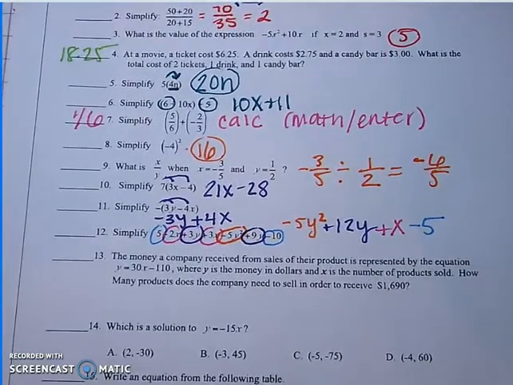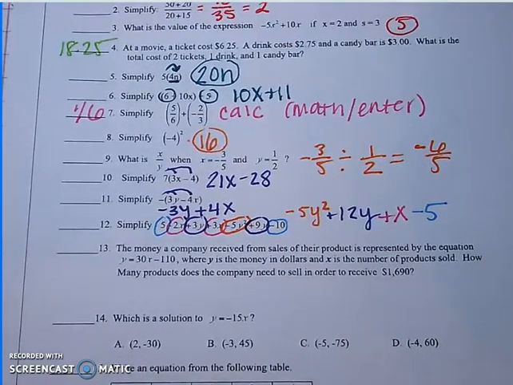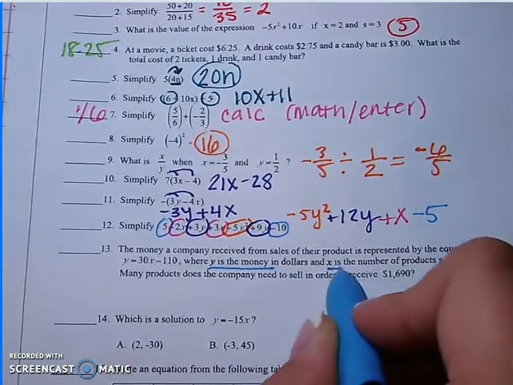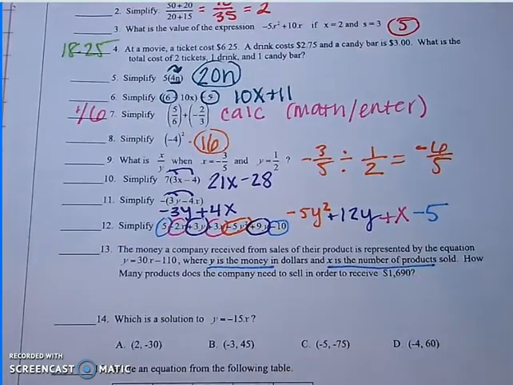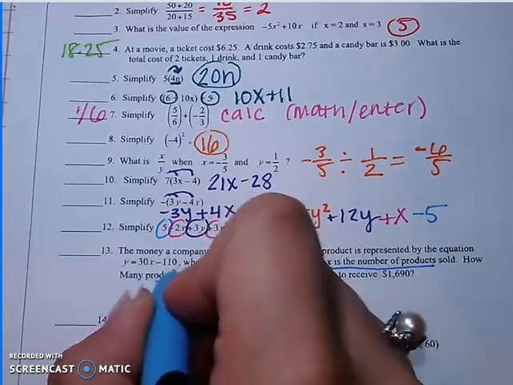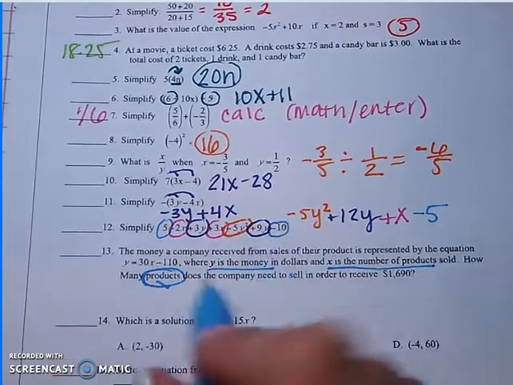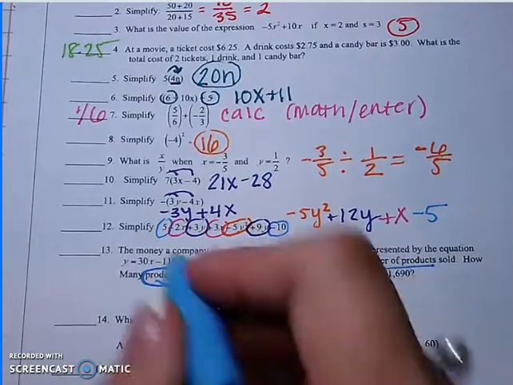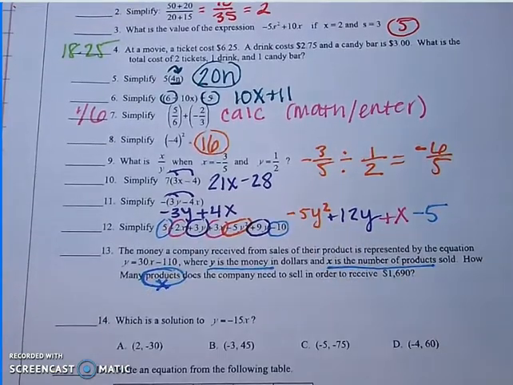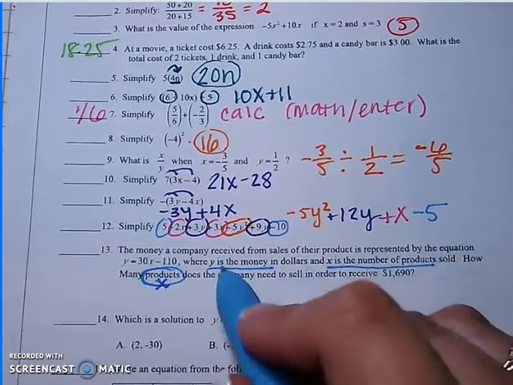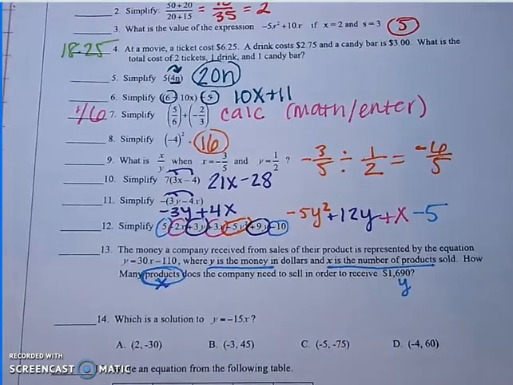Number 13: money a company receives from sales of their product is represented by this equation, where y is the money and x is the number of products. So how many products? If it's asking that question, that's what we're finding here. Products is what I'm looking for. That means I'm looking for x, because in this situation, x is products. In order to receive this money, and y is money, this is y, that's dollars.